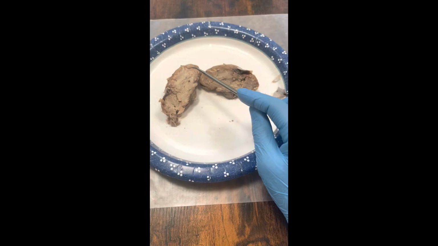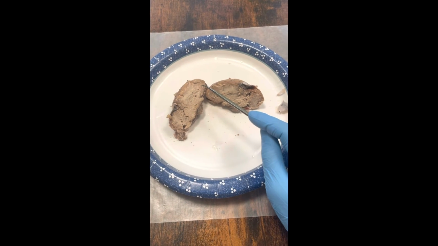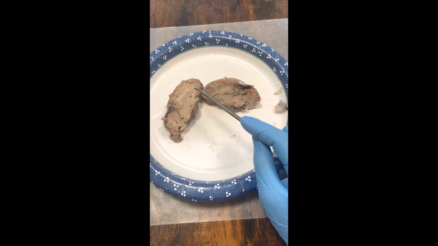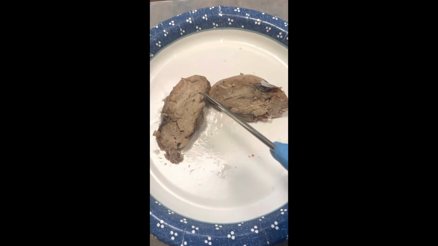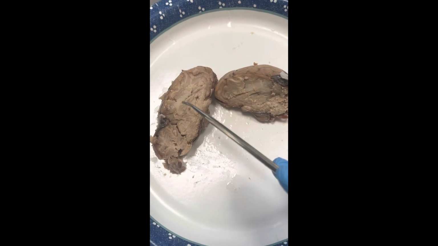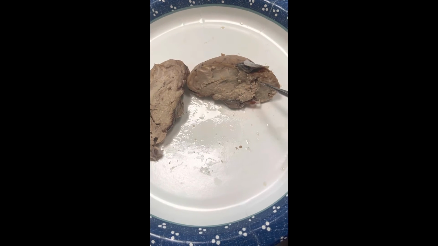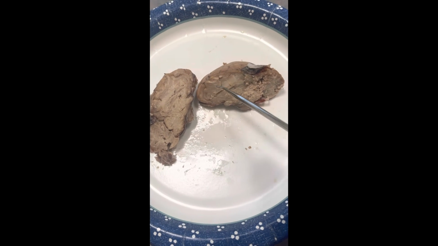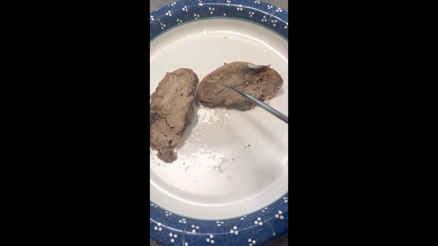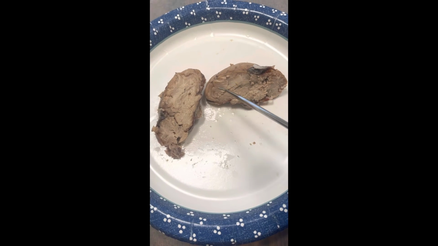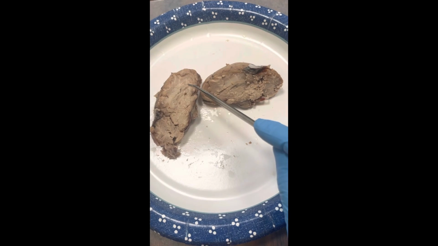Okay, here is the sagittal view of the brain, so cut in half. On the inside right here, this is the corpus callosum, all right here.